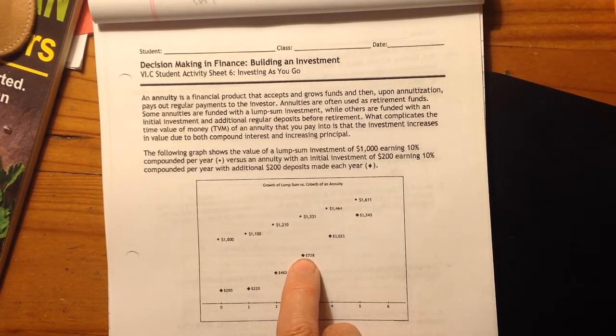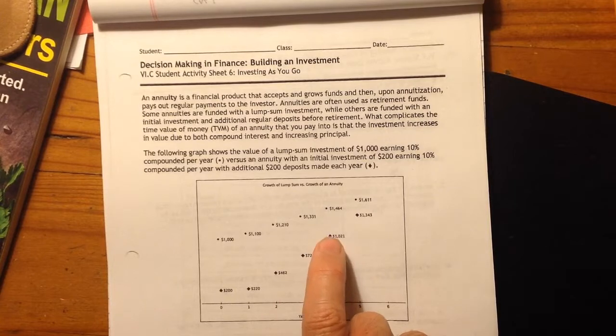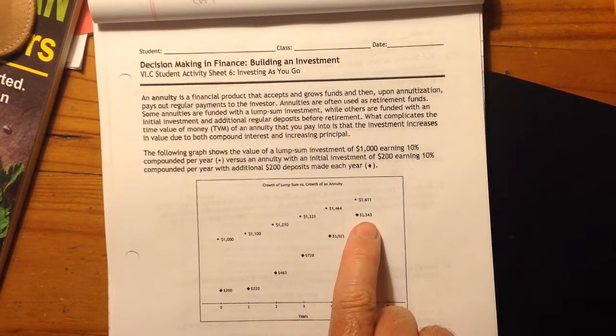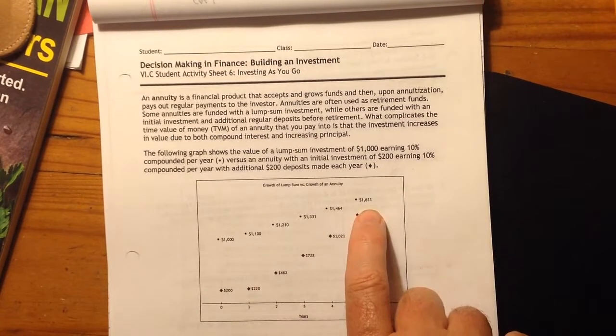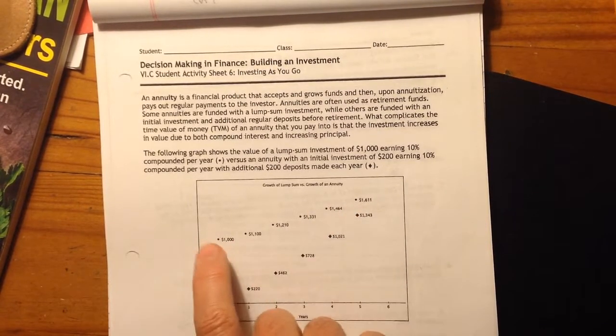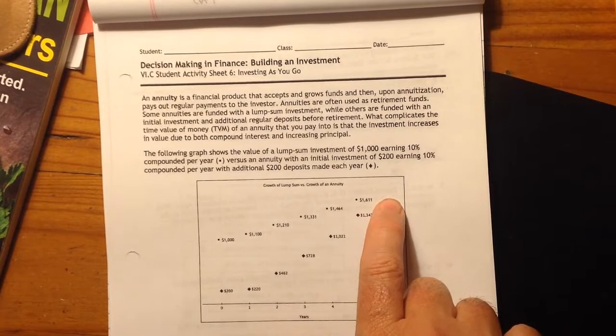Add in $200, $928. Put in interest, $1,021. Add in $200, that's $1,221. And then it gets interest up to $1,343. So clearly it does not reach the amount that the $1,000 we had got to.